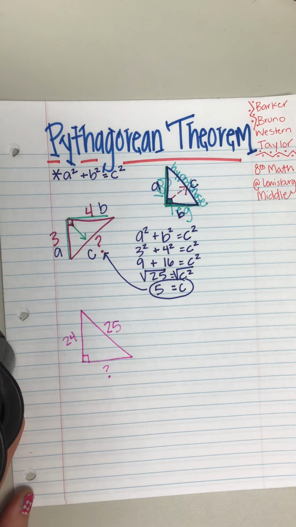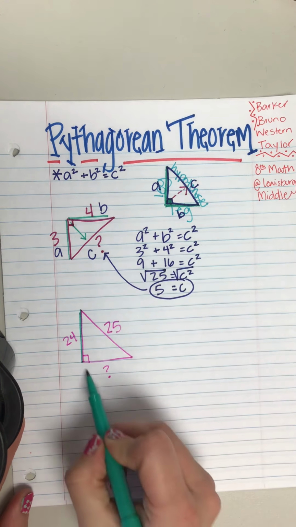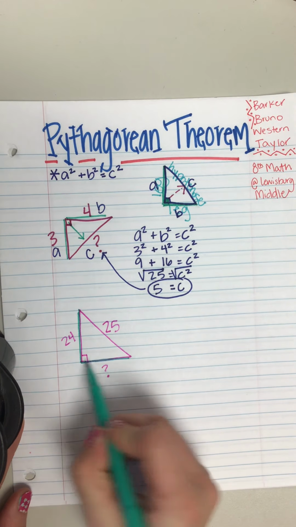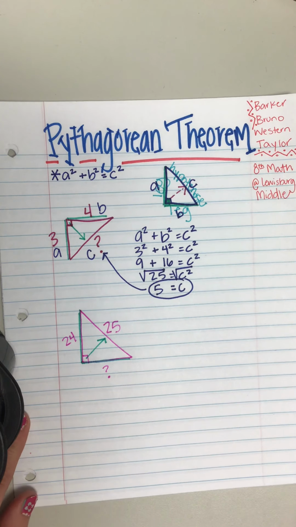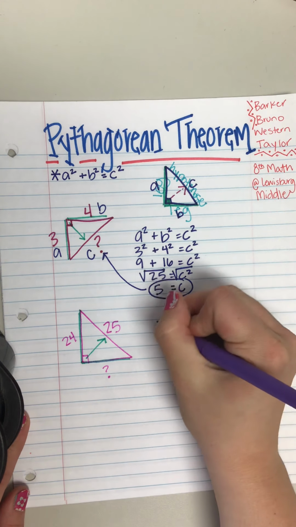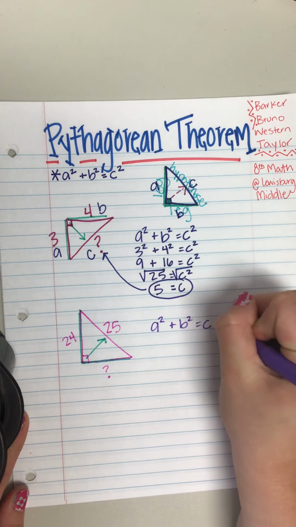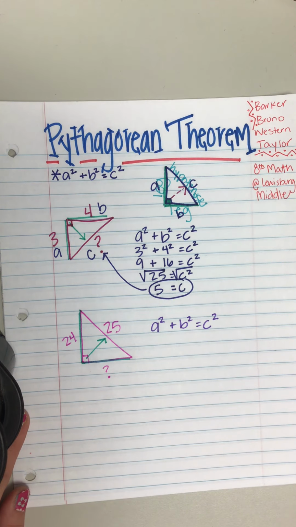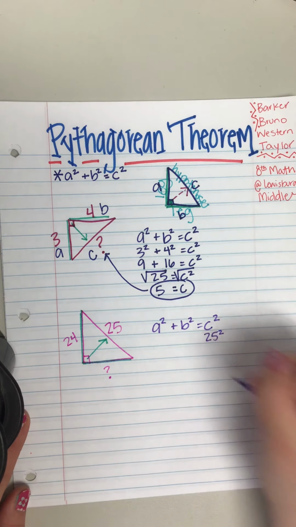Now, if you paid attention to my directions earlier, a and b make up that right angle. So this is an a or a b, and this is an a or a b. So we have our c, we have our hypotenuse in this situation. Using our formula again, like we did before, we're going to write down and fill in what's missing. A squared plus b squared equals c squared. Well, I know my c is 25, so I'm going to put that there, 25 squared.